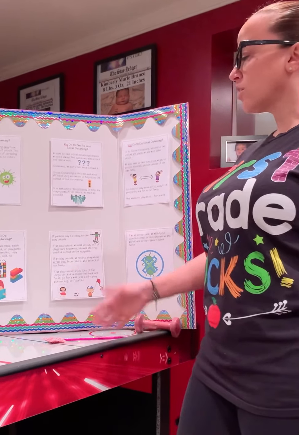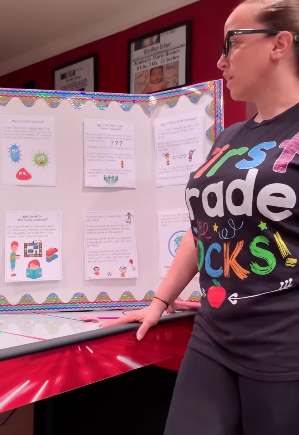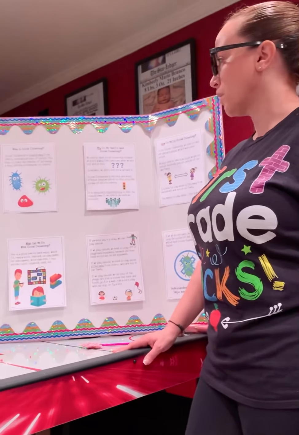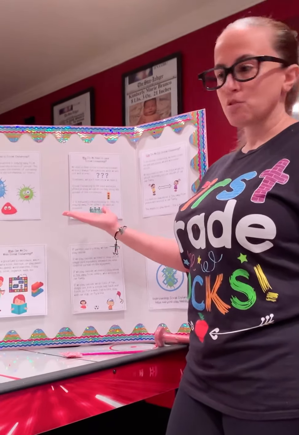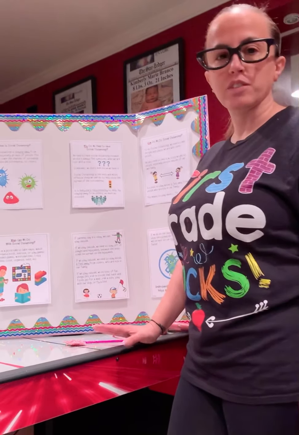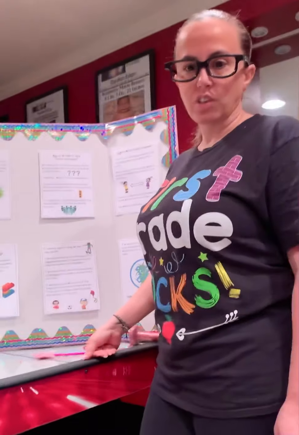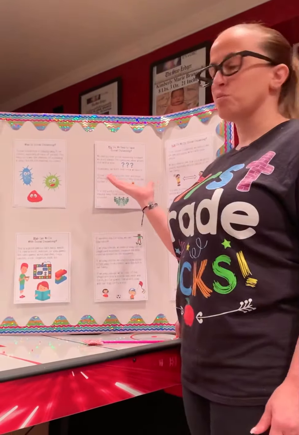So now we're going to talk a little bit about what we learned in the story. What did we understand about social distancing from reading the story? We talked about what it means. So we know that social distancing is when you have to stay away from others. We talked about why we need social distancing and how it's a virus that can spread and then other people can get sick.